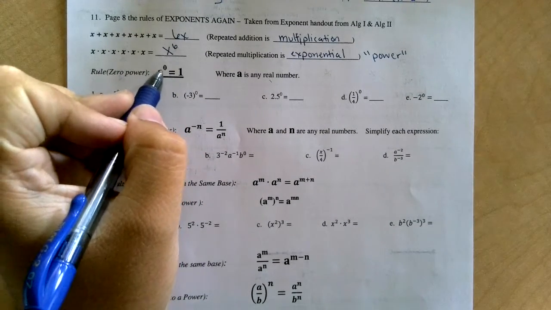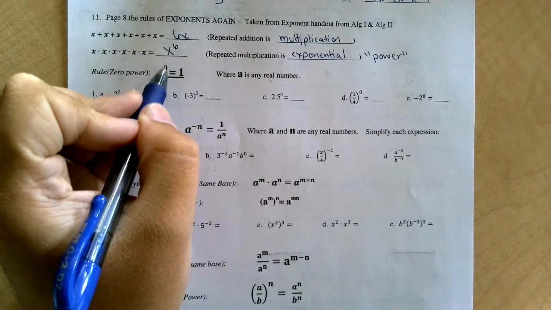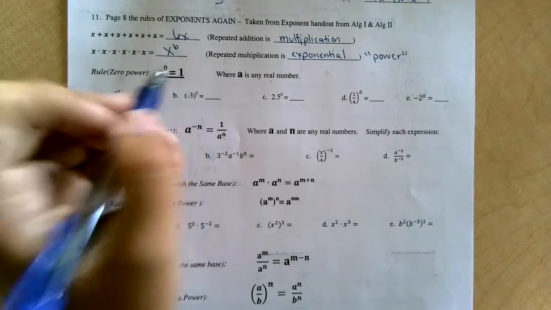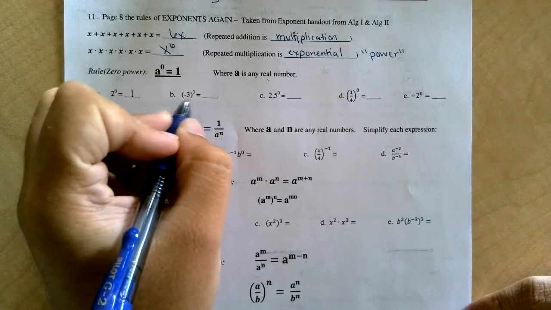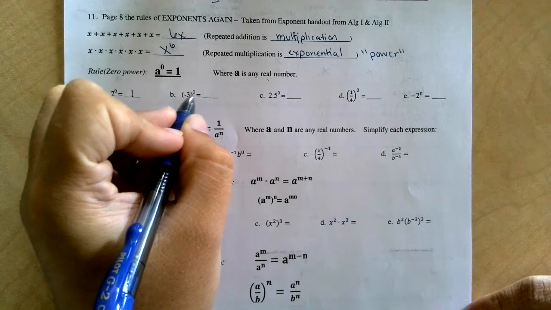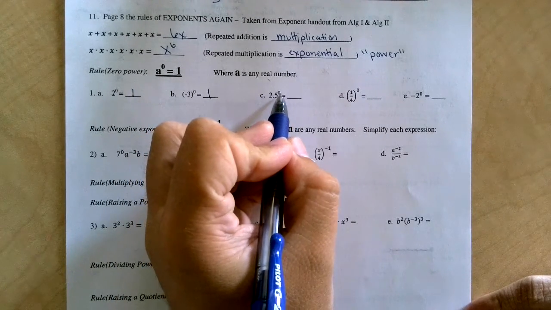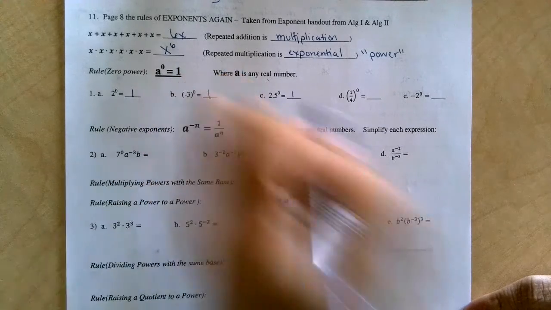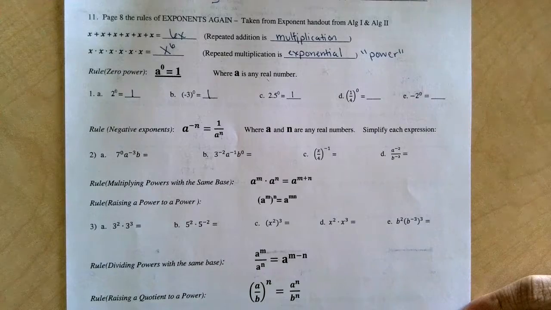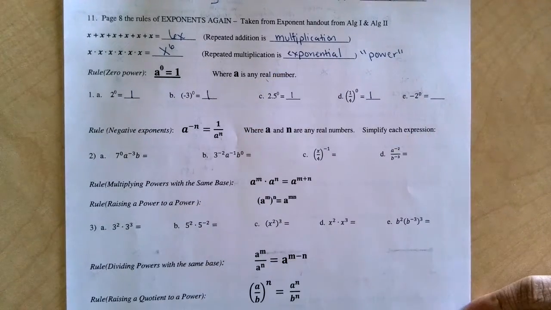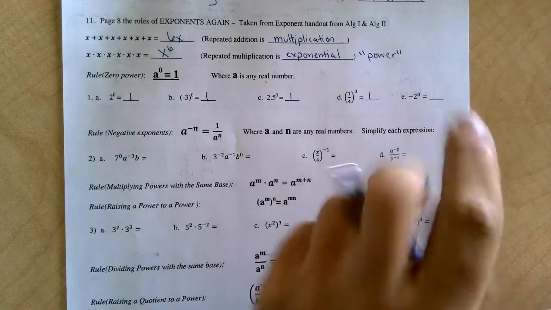You see anything, any number, a being any number, and you raise it to the 0 power, it equals 1. So if I raise 2 to the 0 power, 1. Negative 3, all in parentheses, to the 0 power, 1. 2.5 to the 0 power, even though it's a decimal, still 1. 1/4, all the way raised to the 0 power, still 1. Fraction doesn't change anything.